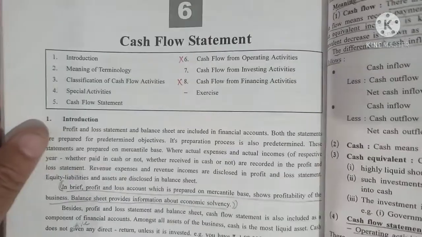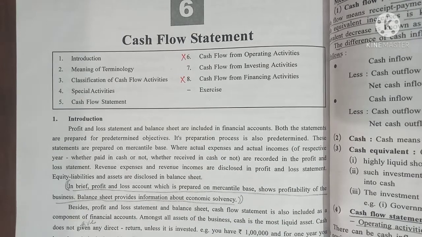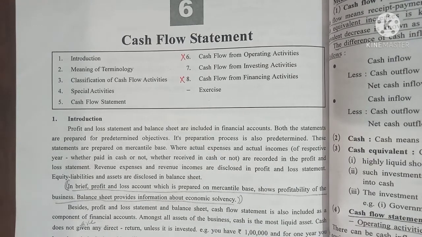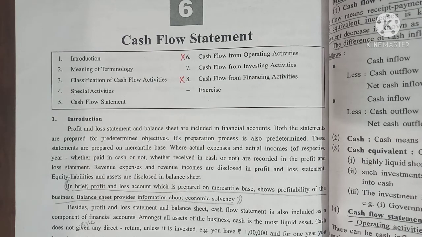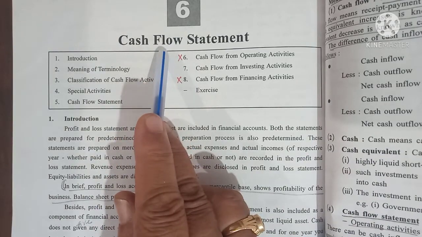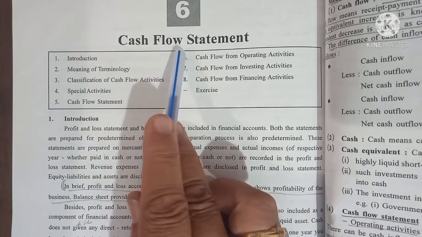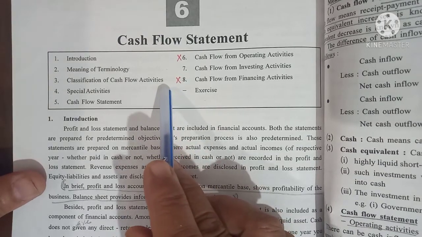The name itself gives you a little idea. The cash flow statement is a type of statement that will tell you what the cash flow is. Cash flow is of 2 types: it may be inflow or outflow.